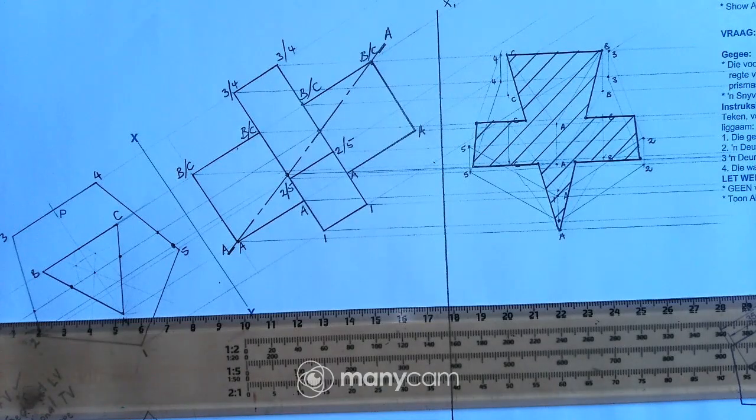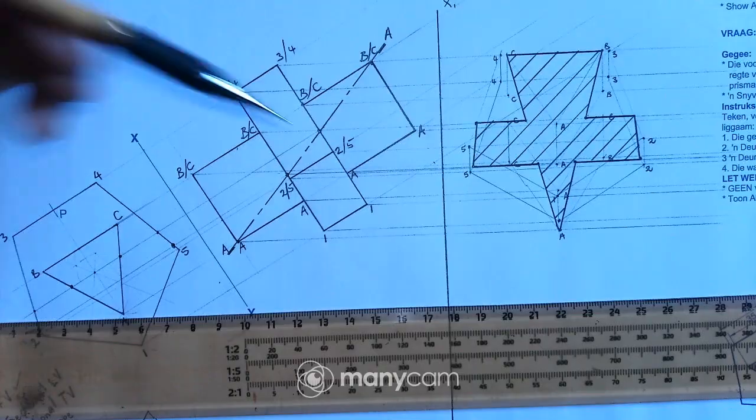Okay, just like that. So now let's look at the remaining part, or the remaining portion.